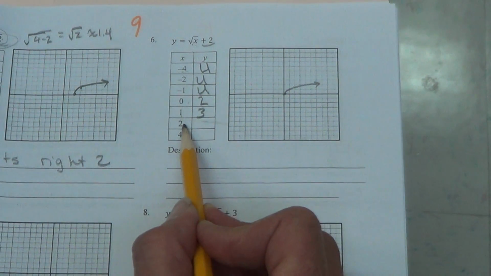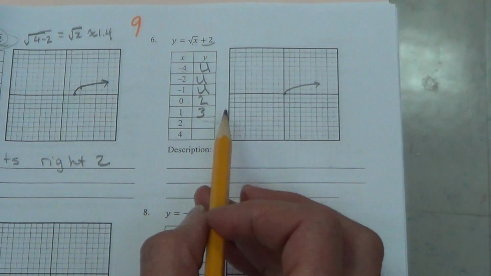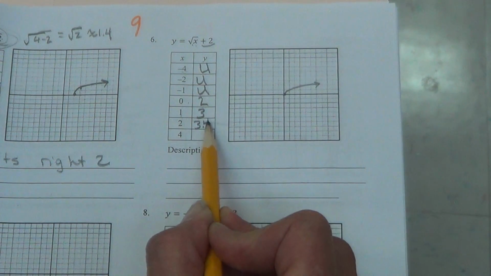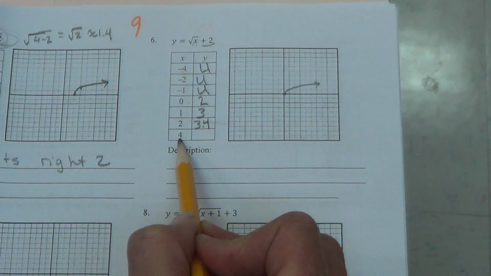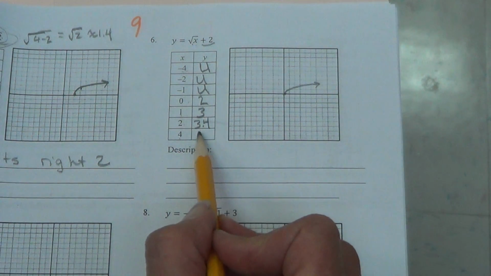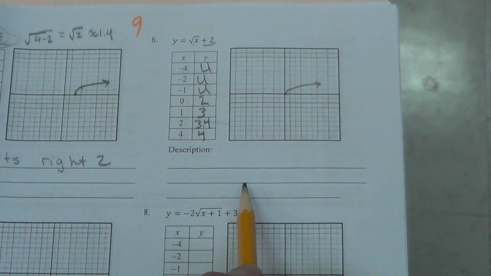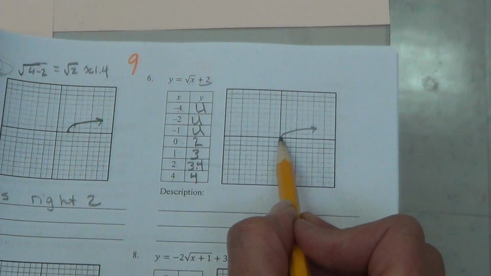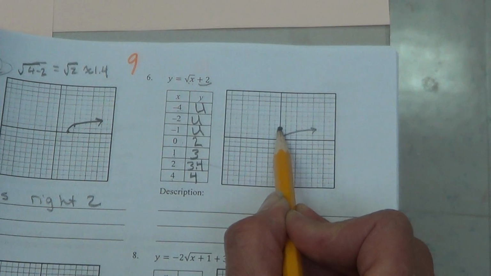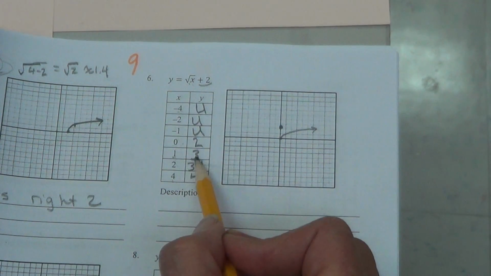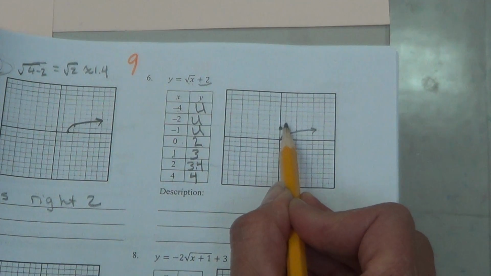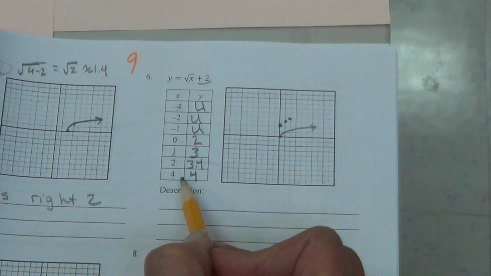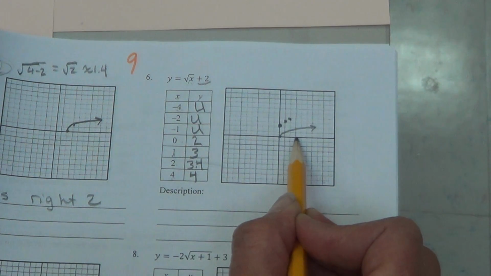Square root of 2 is 1.4. 1.4 plus 2 would be 3.4. Square root of 4 is 2. 2 plus 2 is 4. Okay? So now if we graph this, we're at 0, 2, so here at 0 we move up to 2. At 1 we're up at 3. At 2 we're up at 3.4. At 4 we're up at 4.